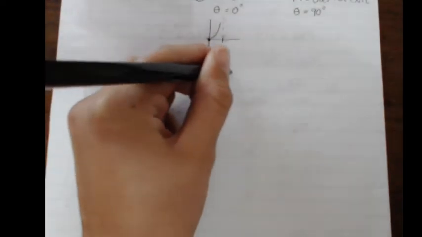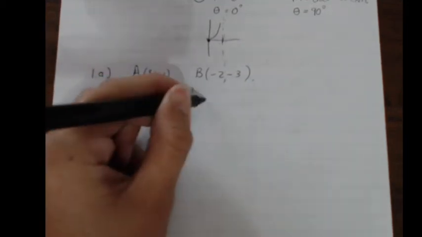So let's start there at number 1a. I've got the points A(3; -1) and B(-2; -3). Right, so if I calculate the gradient of this line using my gradient formula, I have difference in y over difference in x, and you can type that into your calculator. I get 2 over 5, I think.